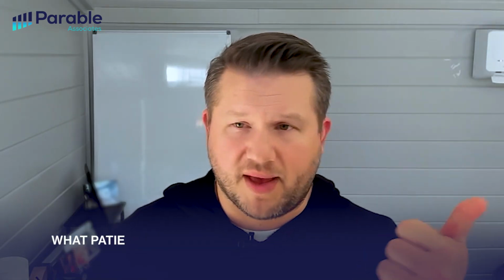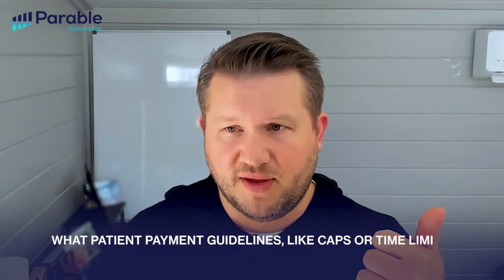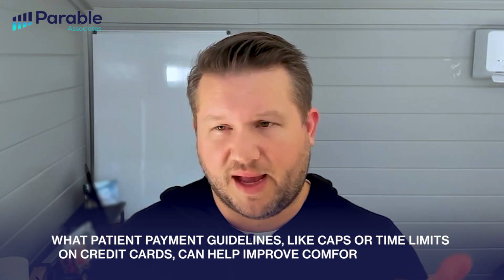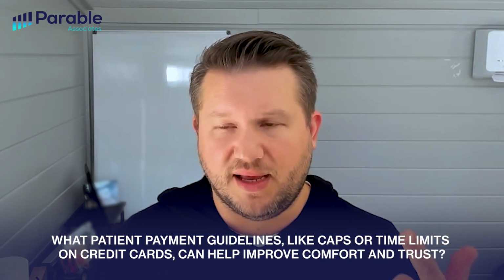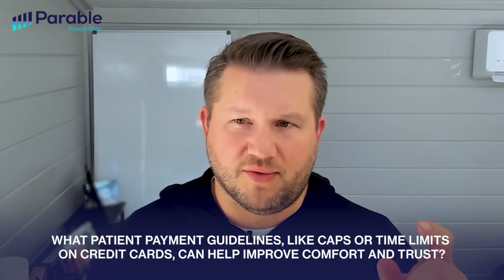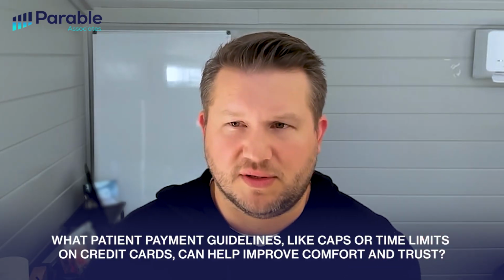Can I put a cap at how much I'm comfortable with paying via that credit card? Can I put a time limit, like you have to run it in the next 60, 90 days? What are some of the guidelines that would make me feel comfortable as a patient if I was to use that feature? Yeah, exactly. You can put a cap on it. So you can say, don't charge more than $500, $1,000, whatever you want. And so then that auto pay will only pay up to that threshold.